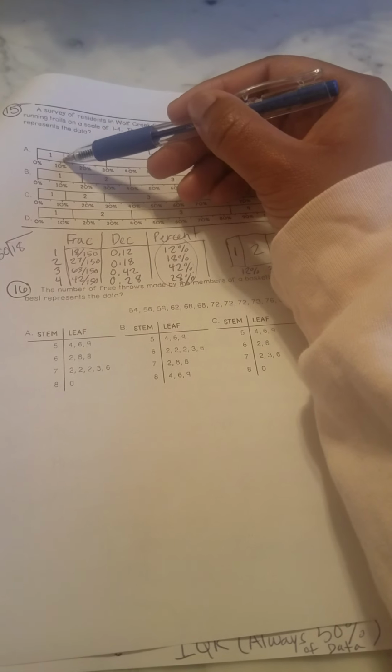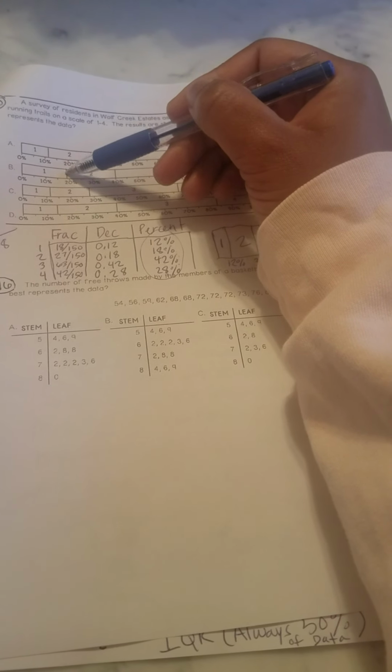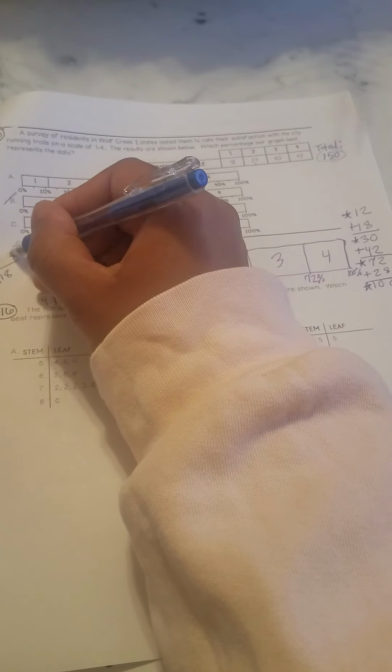So this one looks to be around 12. A little bit past 10, so that can be correct. This one is close to 20. It looks like it is at 18, so that is not what I want. This one's a little bit past 10, so that can be 12. This one looks like it's around or close to 15, so that is not what I want.